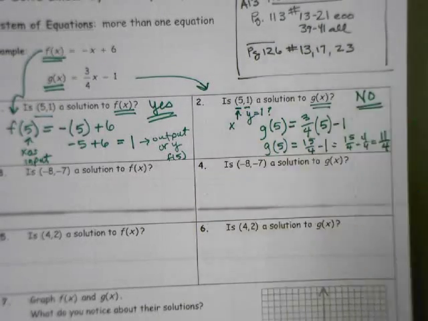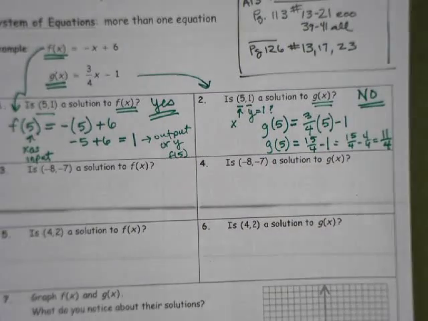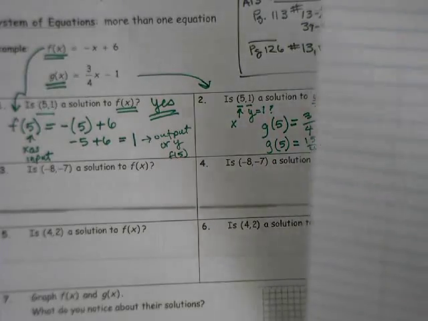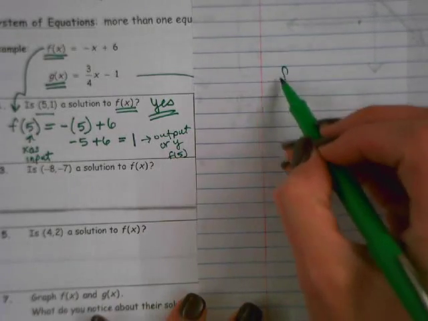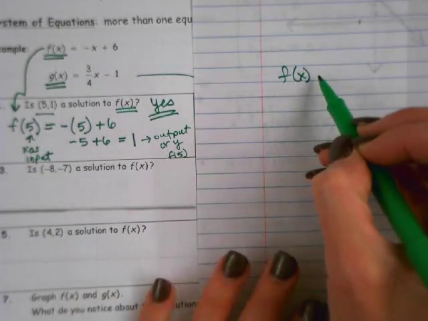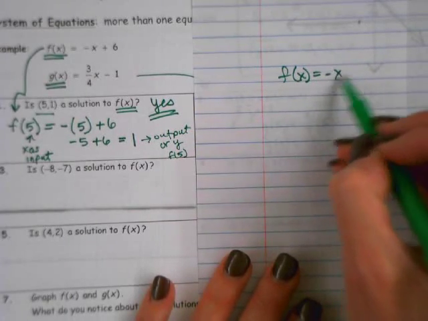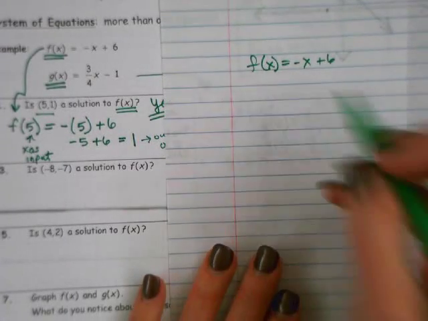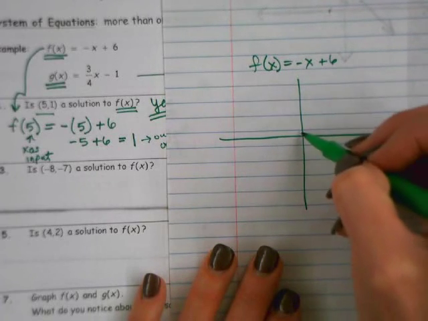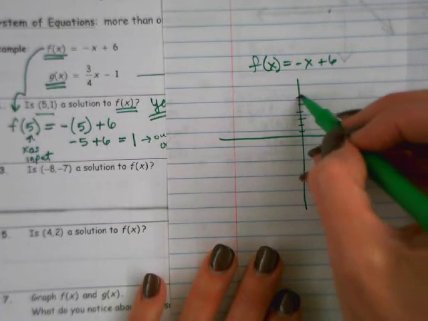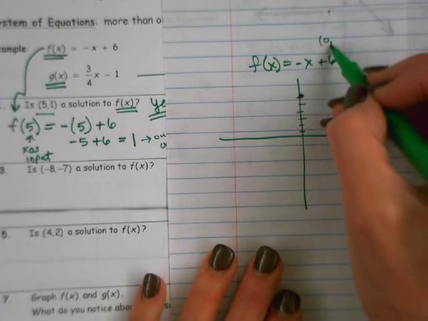And what this is saying is, if I would graph f of x here, and it equals negative x plus 6, and I have my graph right here, I'm going to do 0, 6, 1, 2, 3, 4, 5, 6, because that's my b value.